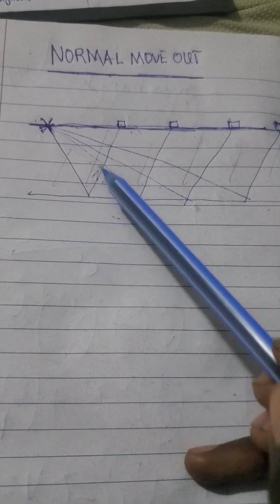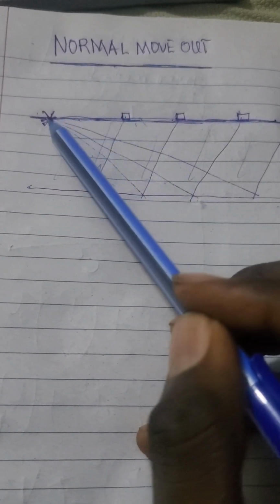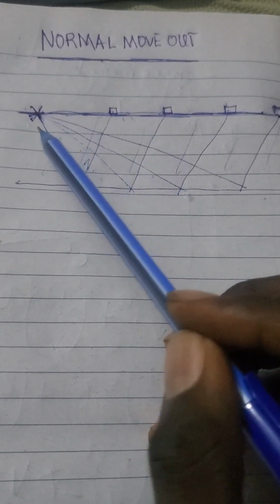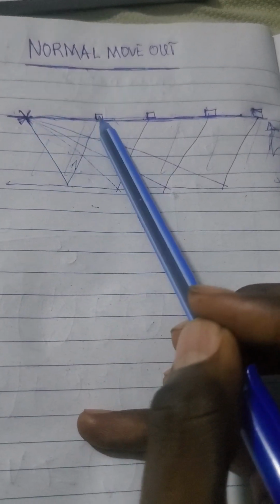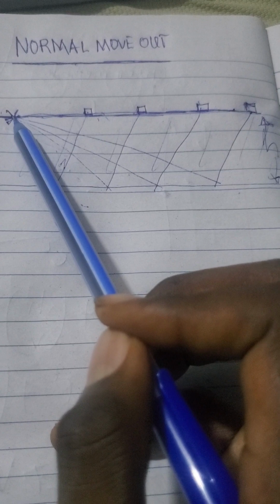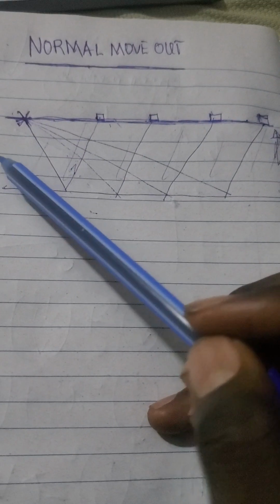The geophone which is very close to the source will receive first, and then the others. The geophone at the largest distance from the source will receive the signals later. What causes this? It is caused by the difference in the source to geophone distance separation. And the total travel time difference is known as the normal moveout.